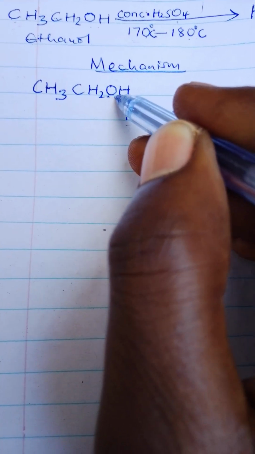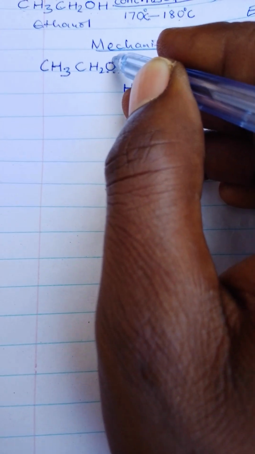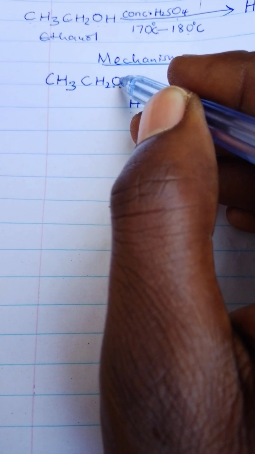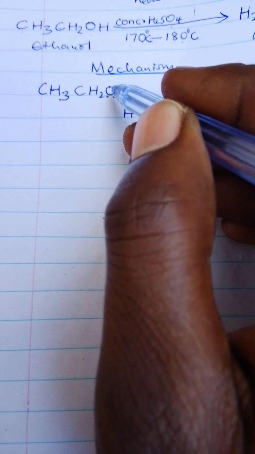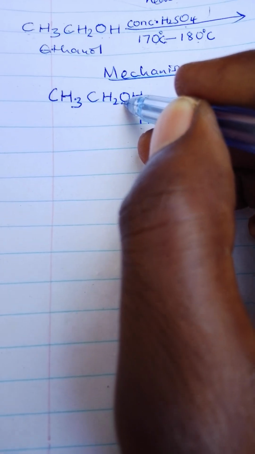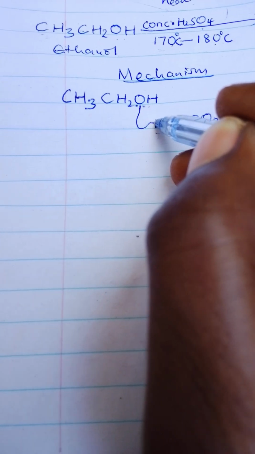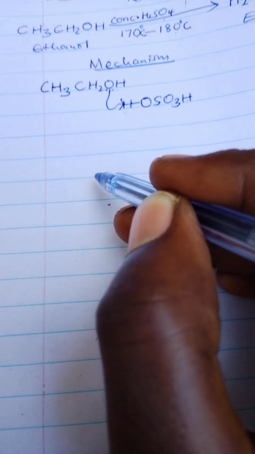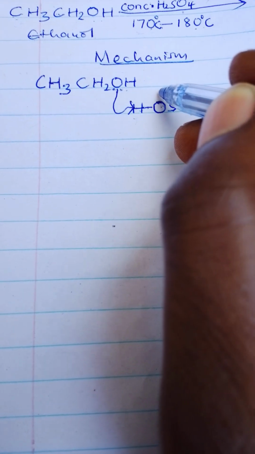Oxygen has 2 lone pairs of electrons, so it is using 1 lone pair. Which means that this oxygen is more electron rich. So if it is electron rich, electrons will now flow from it like this towards this hydrogen. Then this hydrogen oxygen bond breaks.